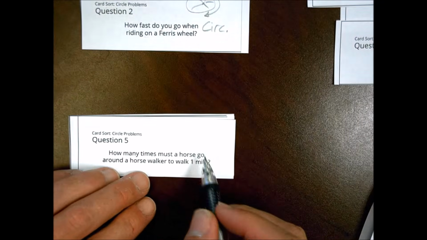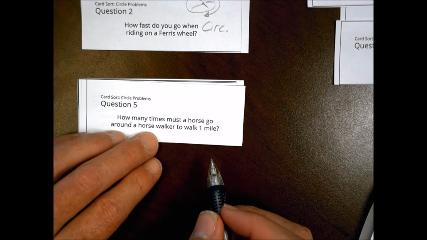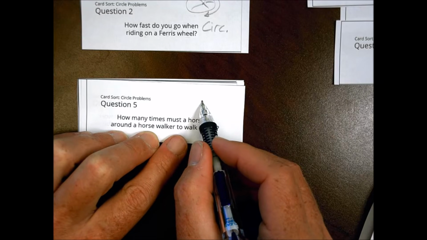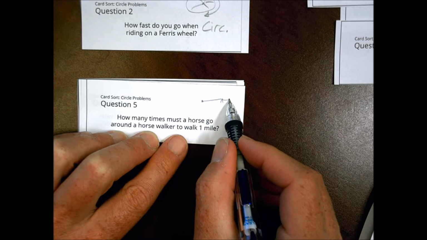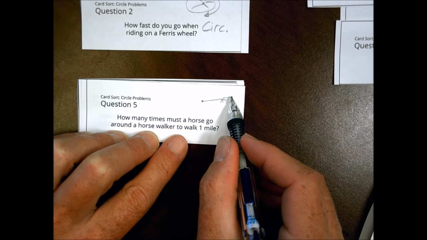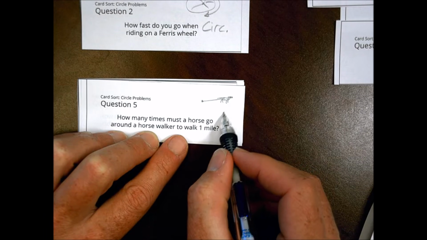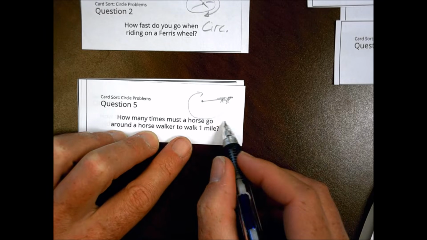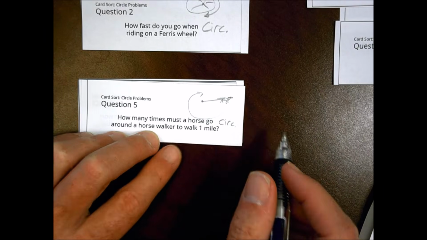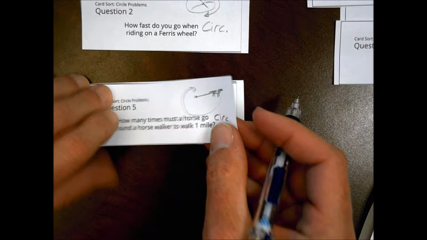How many times must a horse go around a horse walker to walk 1 mile? So you have a little horse walker here, and you have your horse hanging out. All right, here's your horse. Lovely horse there, I know. And it's going to walk around, so because we're going around, we would call that the circumference. That's the idea there.